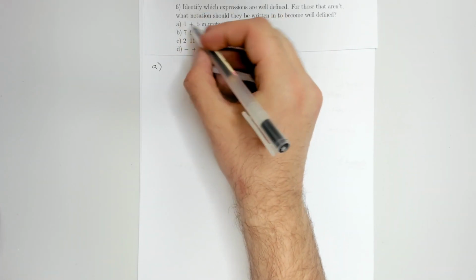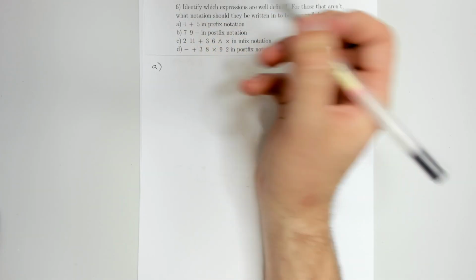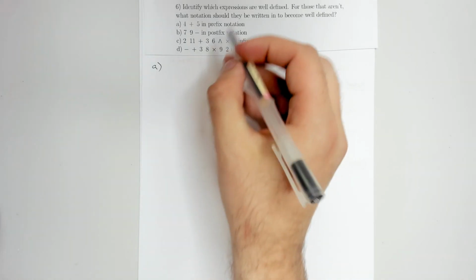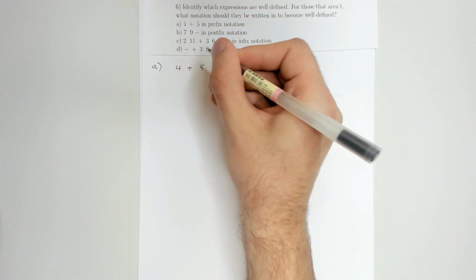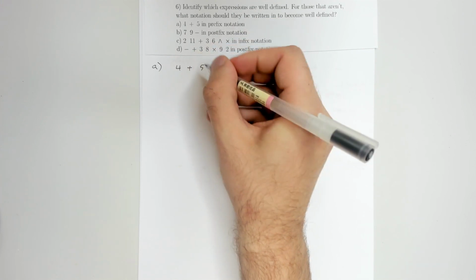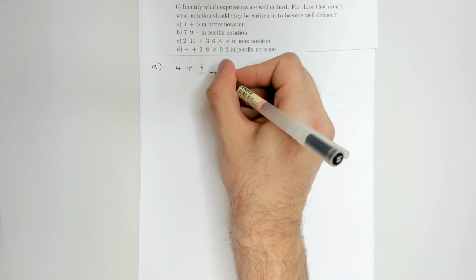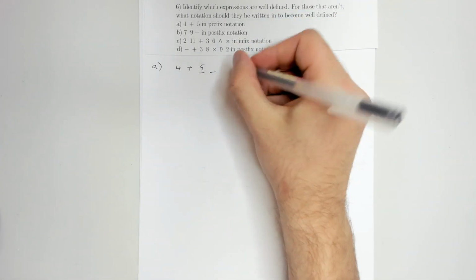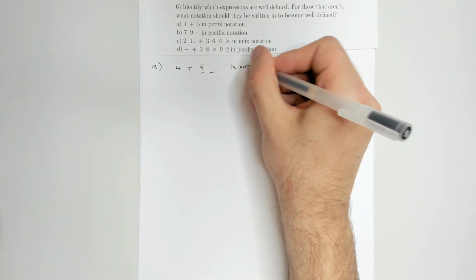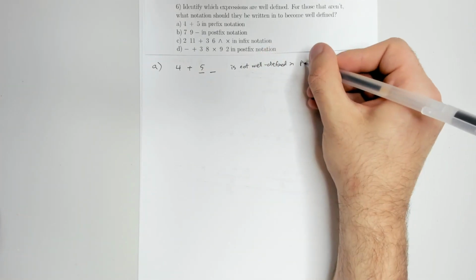First thing, it says that we have 4 plus 5 in prefix notation. Now in infix notation, the notation we're all used to, 4 plus 5 is perfectly a-okay. However, 4 plus 5 in prefix notation doesn't make sense because in prefix notation, this plus is applying to the 2 numbers to the right of it, but there's only 1 number to the right of it. So this is not well defined in prefix notation. But if it was in infix notation, it would have been good.